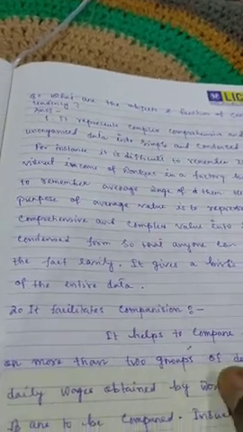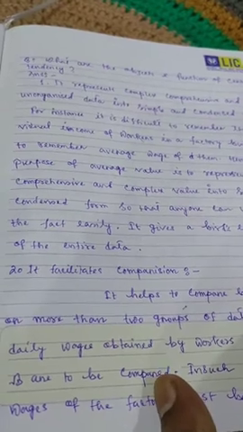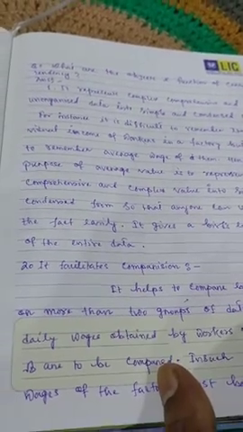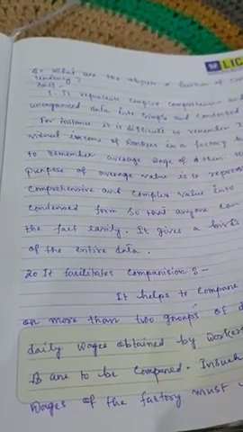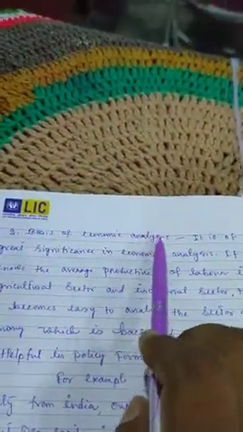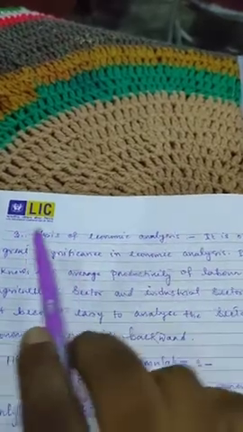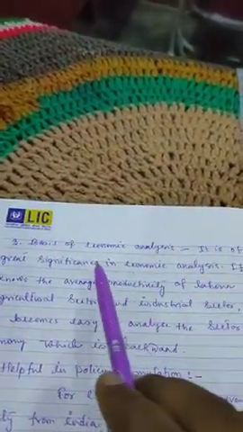That means with the help of measures of central tendency we can compare two or more than two series of data. It is also applicable when we are given more than two series of data. The next point is the basis of economic analysis. It is also one of the important objects and functions of the measures of central tendency.